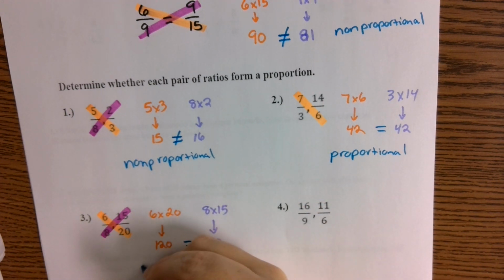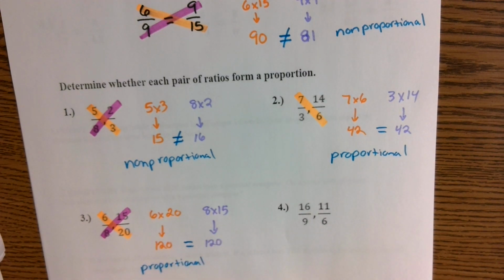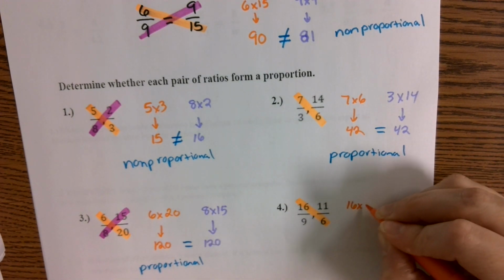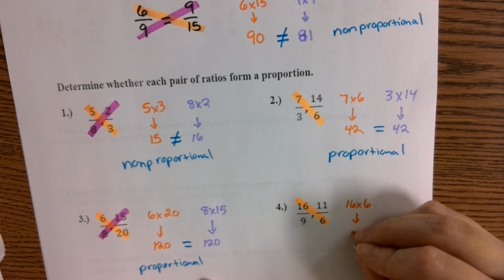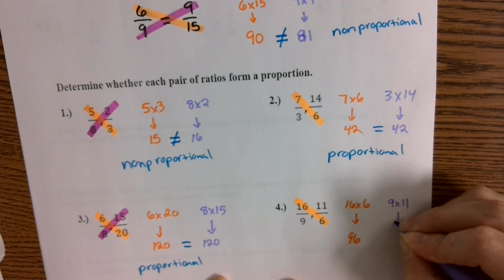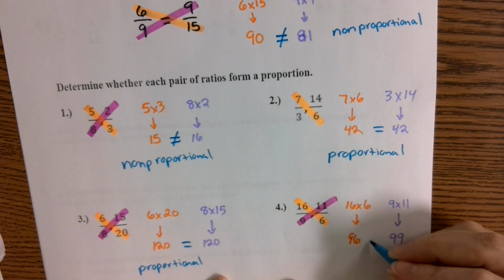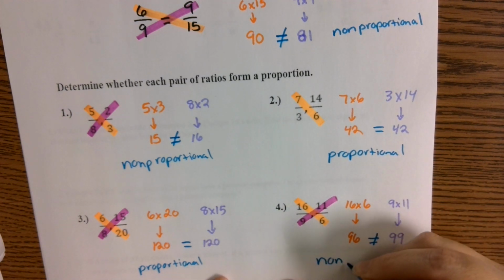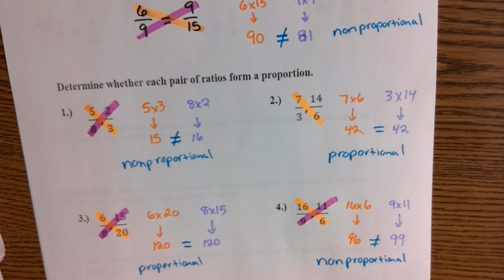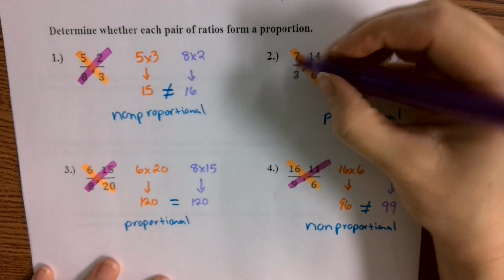And then the last one, what is that? Non-proportional. Very good. Okay, you guys are doing fine. So if we do 6 times the 16, or 16 times 6, that comes out to 96. And then if you do the 9 times the 11, that comes out to 99. That is not going to be equal to each other, so that's a non-proportional situation. Any questions about how to check whether it's proportional or not? Everybody's pretty easy, simple, right? Okay.